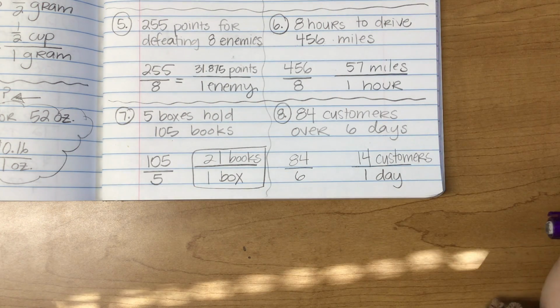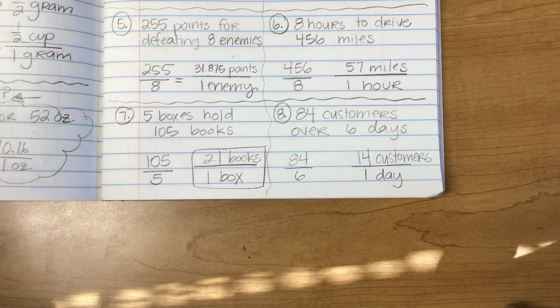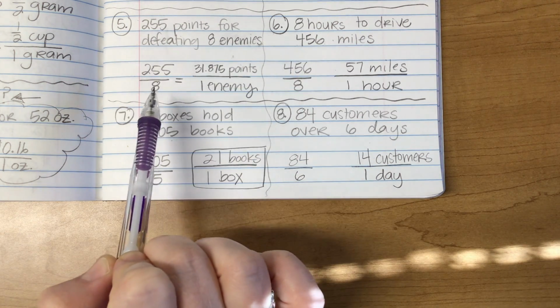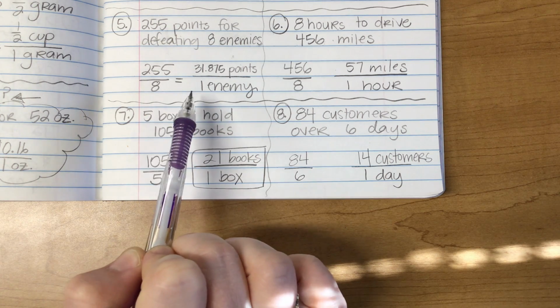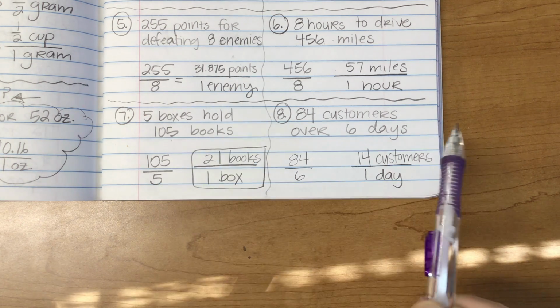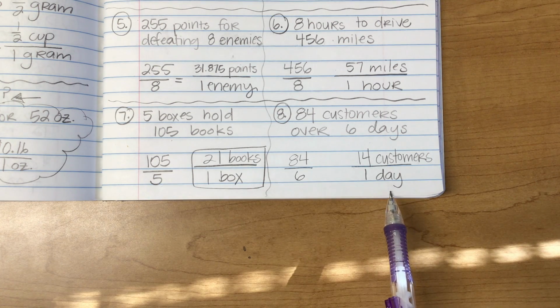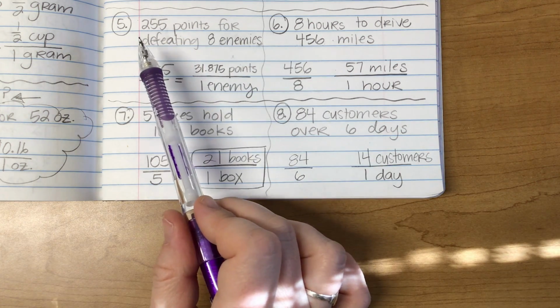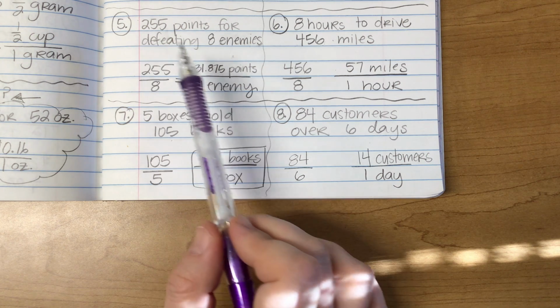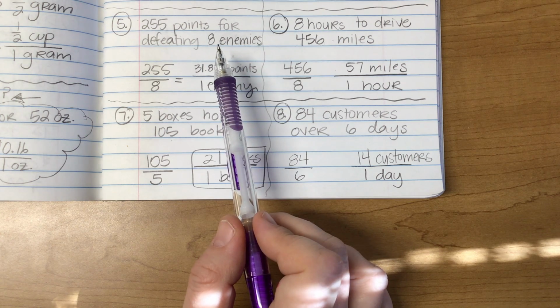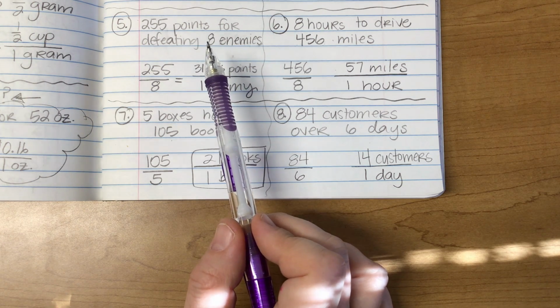So when it asks you, like in math games, it gives you a situation, and then at the bottom, it says the label enemy, or the label hour, or the label box, or the label day. You're doing the number divided by the number with that label. You're always dividing by the number with the label.